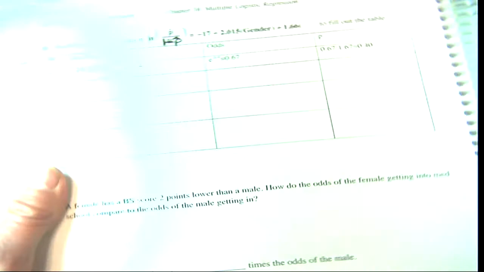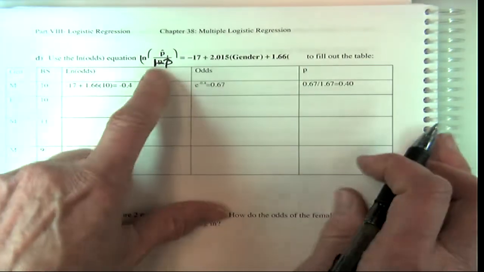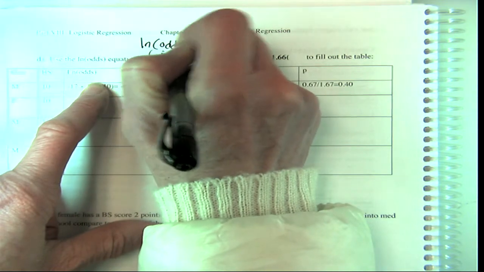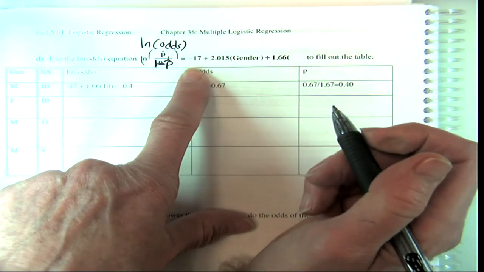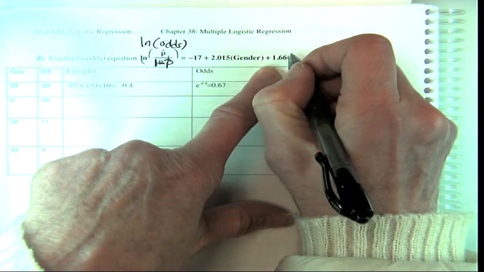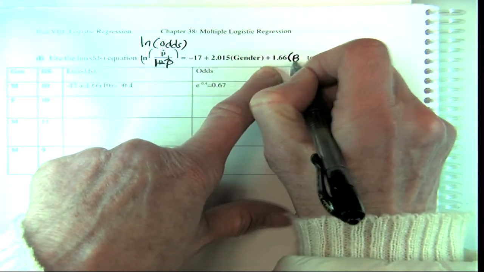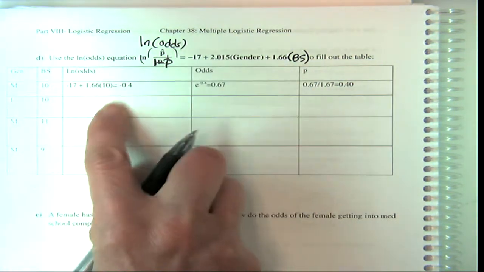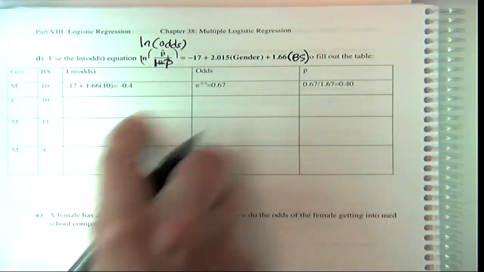So let's just write it down again. This is the log odds, p over 1 minus p, and from the previous page, negative 17 plus 2.015 times gender plus 1.66 times the biological science score. That's what we're using, and we're using it to fill in this table.